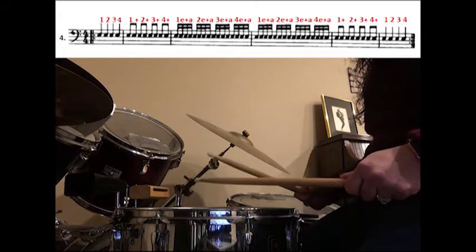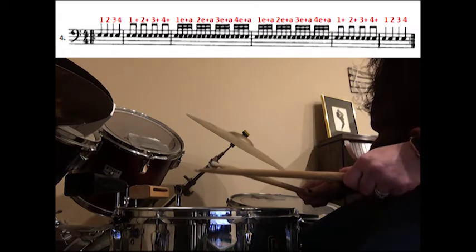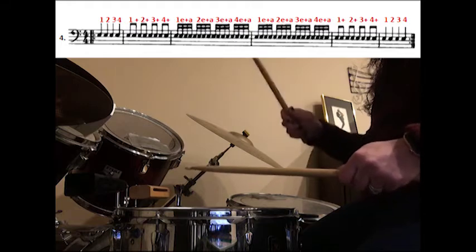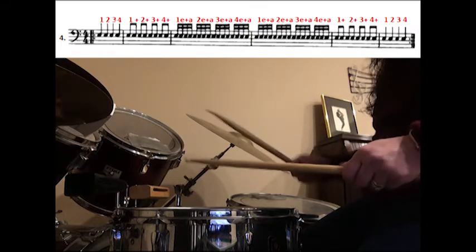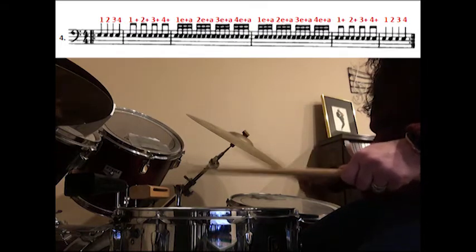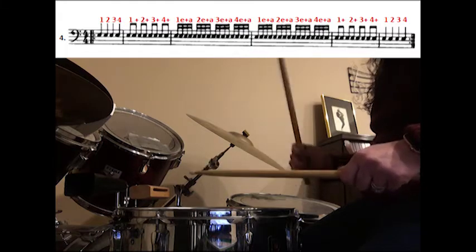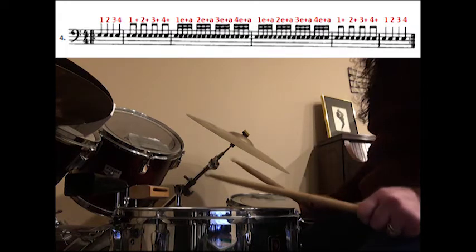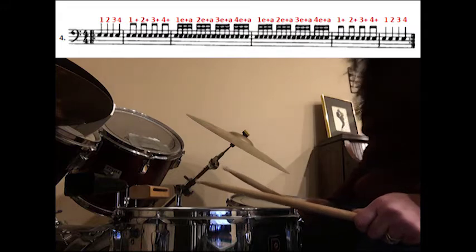The next measure are all 8th notes, so remember we break the 8th notes up into ands. So 1 and, 2 and, so it'll sound like this. 1 and, 2 and, 3 and, 4 and. The next 2 measures are all 16th notes.